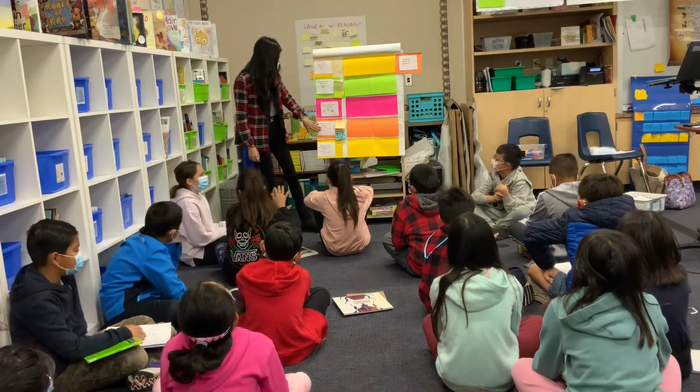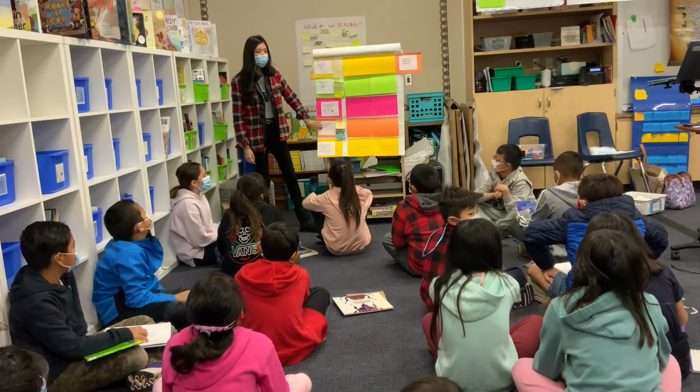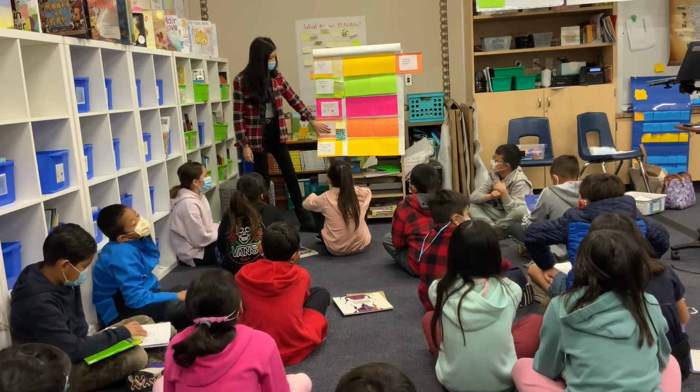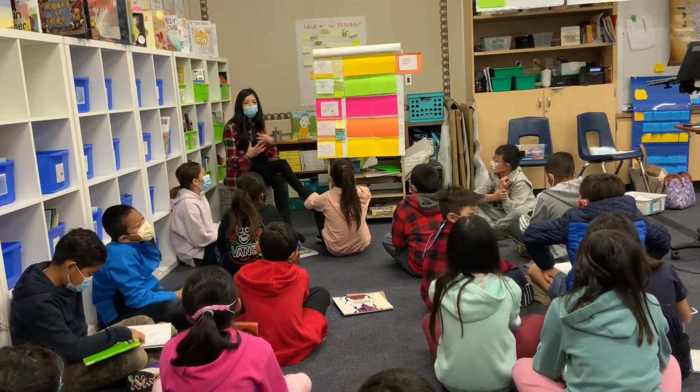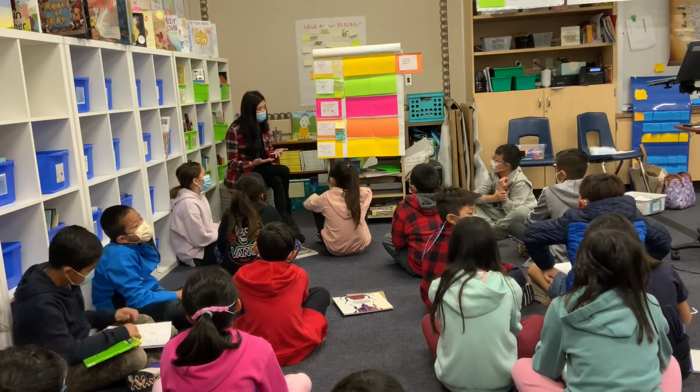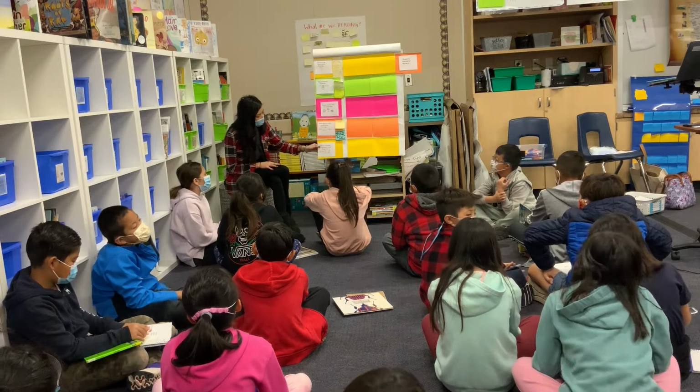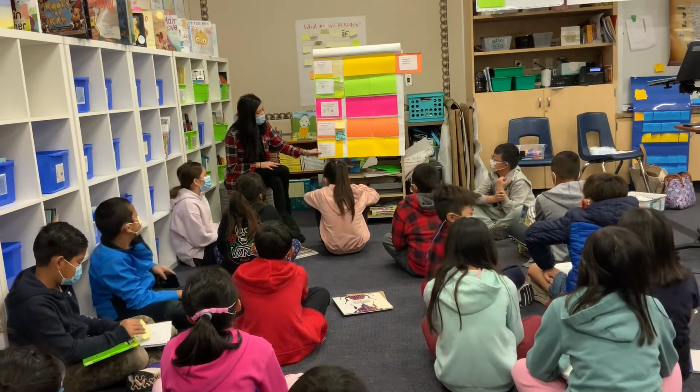And then checking back in with predictions. This one was really aligned with our narrative unit in the last one, where you're making predictions and then you're checking to see if your predictions match what happened in the book or if they were different. And then noticing confusion and rereading to clear things up.